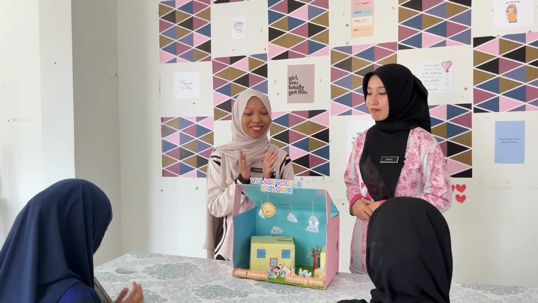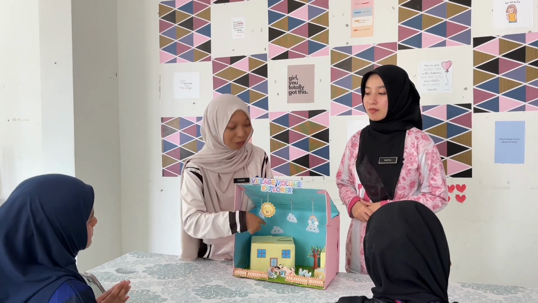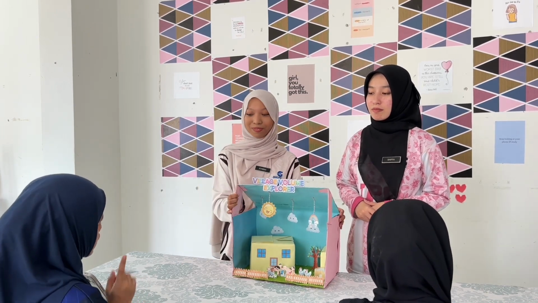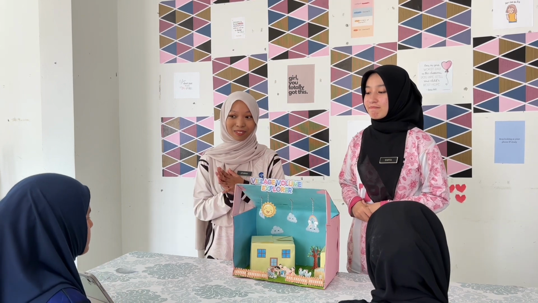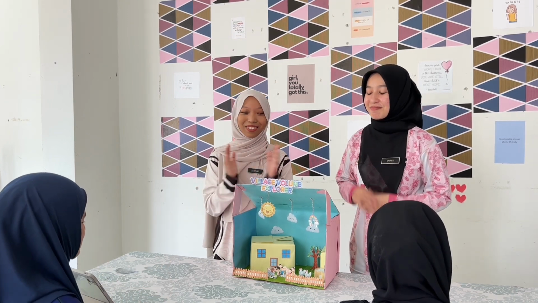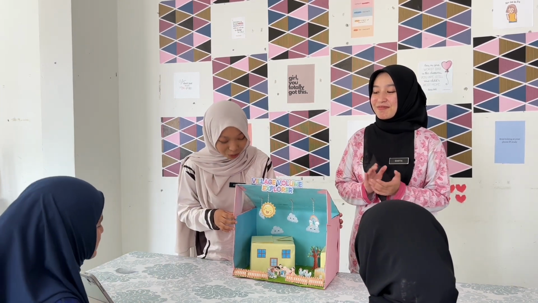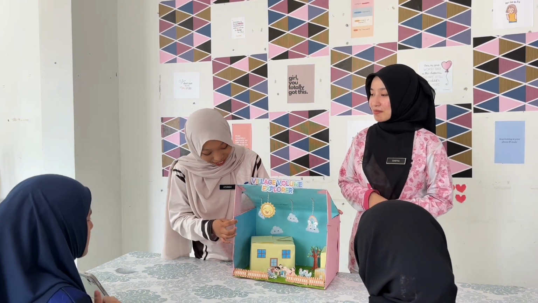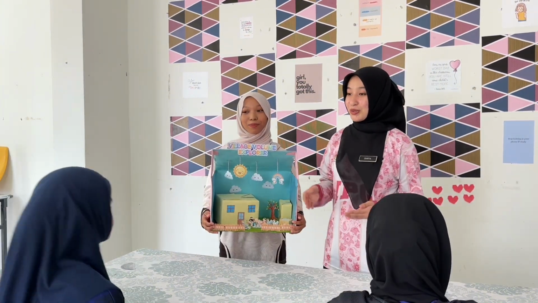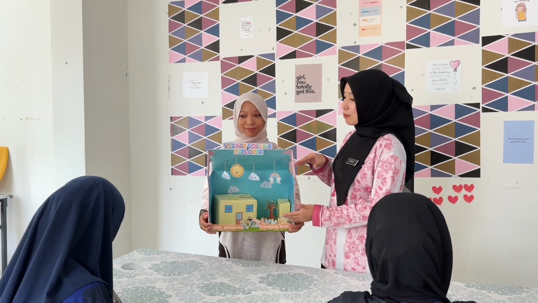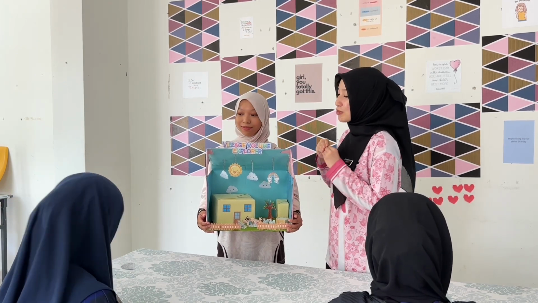Chicken. Yes, you're right. Can we put a human inside this chicken coop? No. Why? It's small. Yes, because it has the smallest volume than the big house. Now I want you to arrange these buildings from biggest volume to smallest volume.